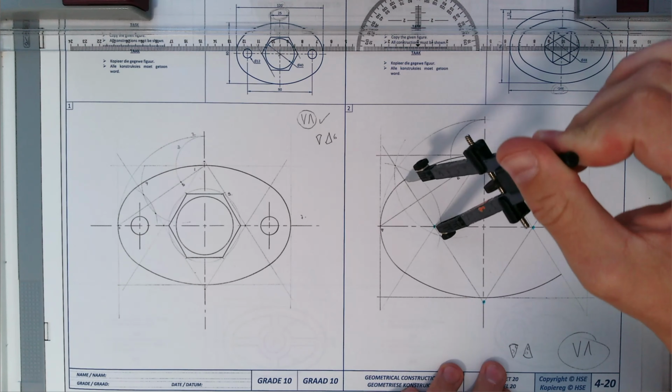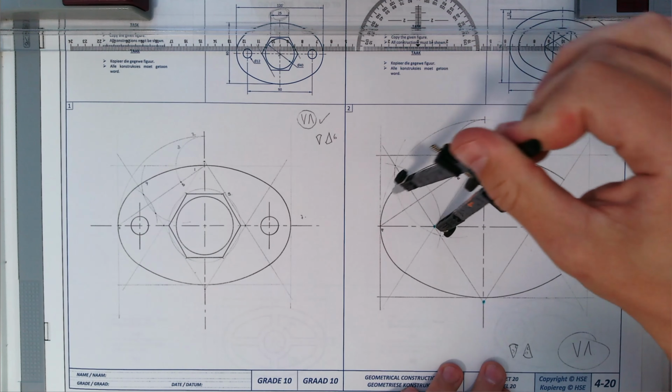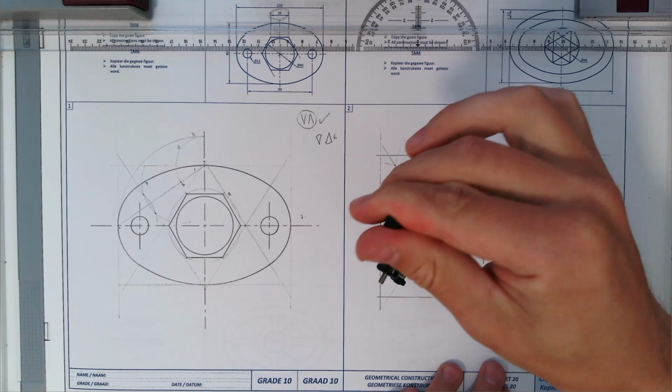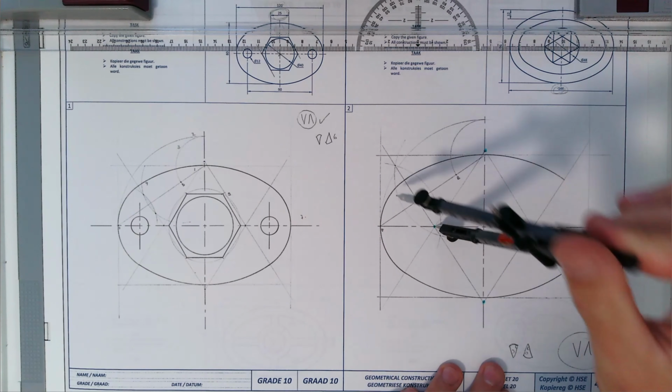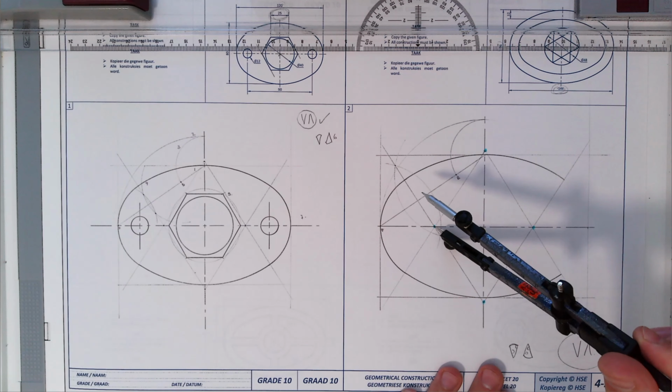It is very important that you take your time with the construction. Otherwise, your points won't line up. So rather take your time. Make sure that your points line up.